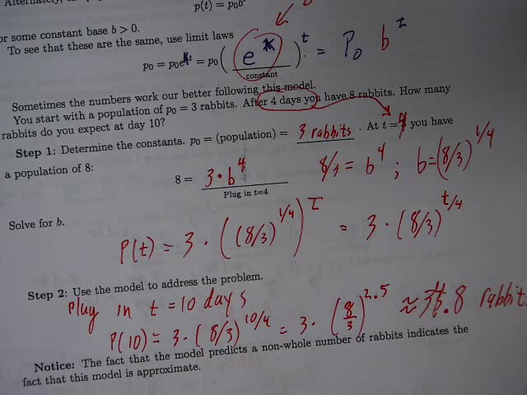So another thing you should keep in mind whenever you're using these exponential methods for population growth is populations take integer values. So these exponential methods, any model really for population growth, will be approximate. They will be somewhere around 45 rabbits. Cool. Any questions before we move on to the next thing that I want to talk about today?